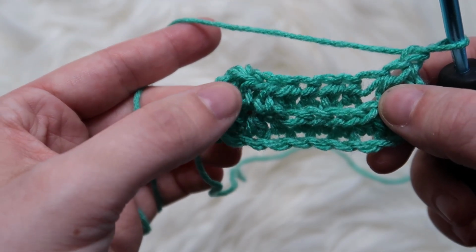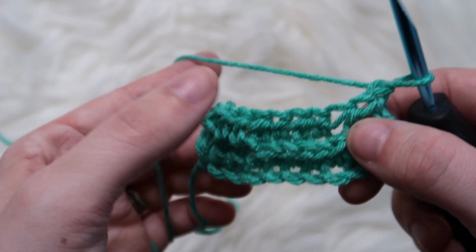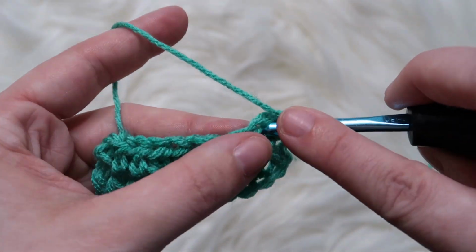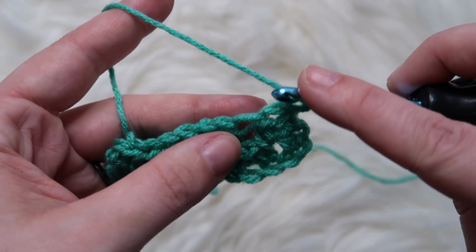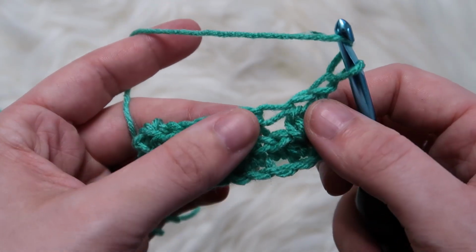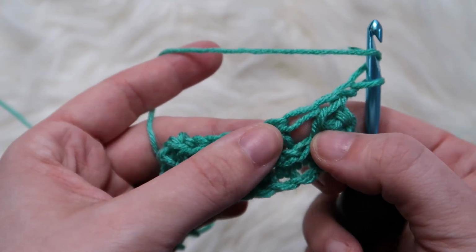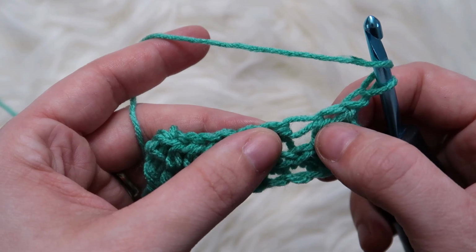So this was our back loop stitches and this was our third loop stitches. So front loop, back loop, and third loop. And you can kind of see it better there. That bar right there is your third loop.